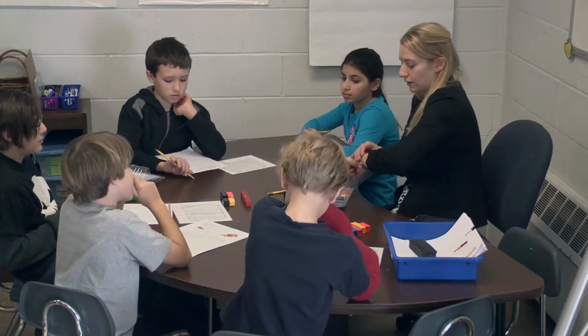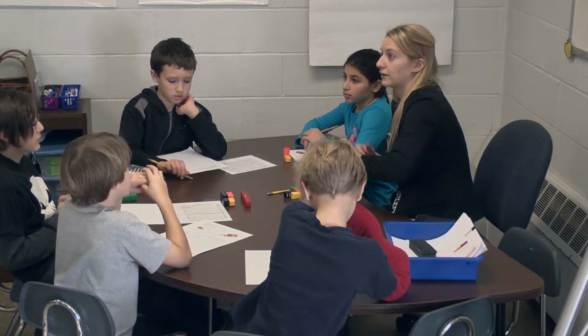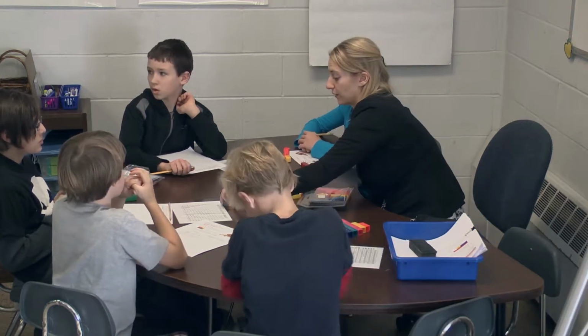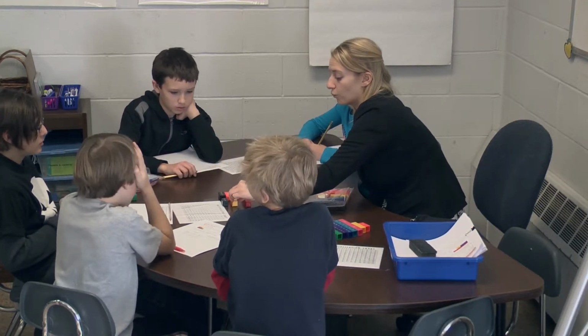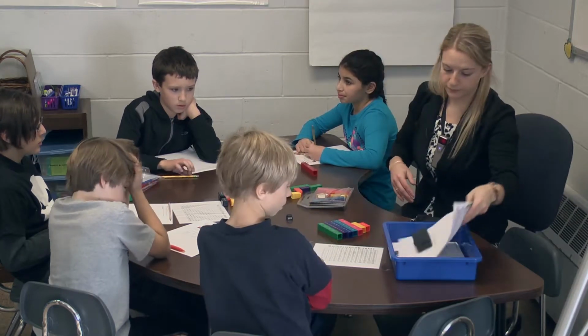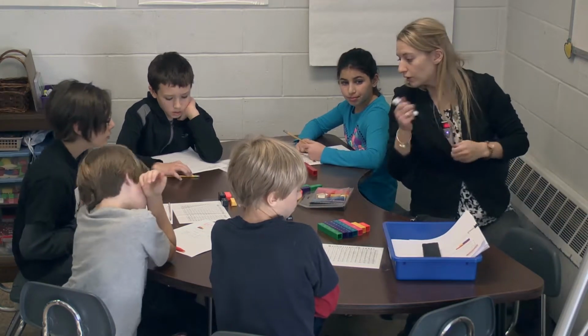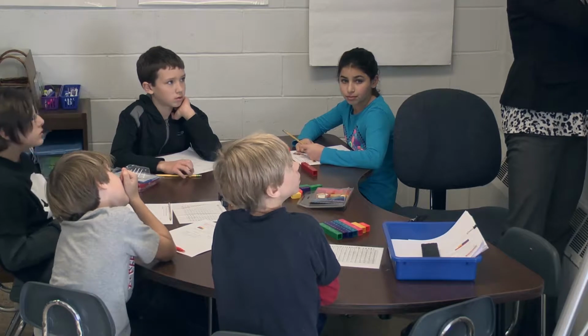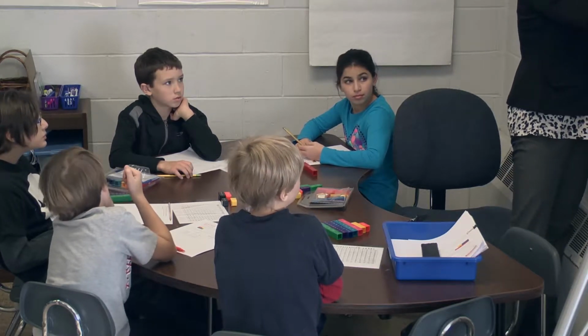All right. I need you to think about these two problems. What am I doing when I model 1/4? I want to make it equal to 12ths.